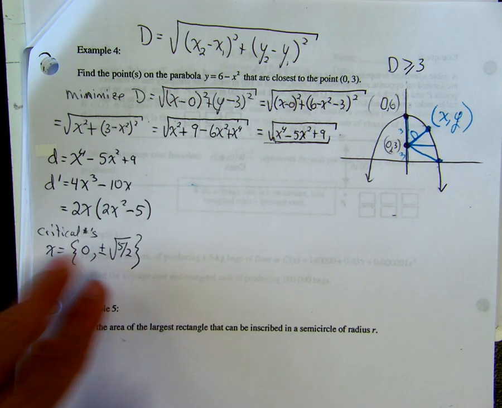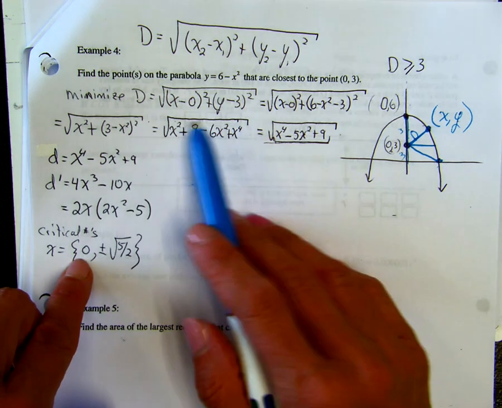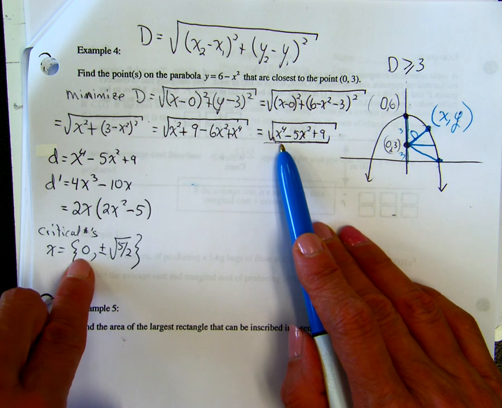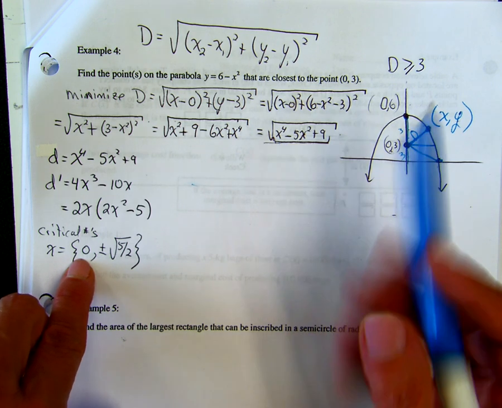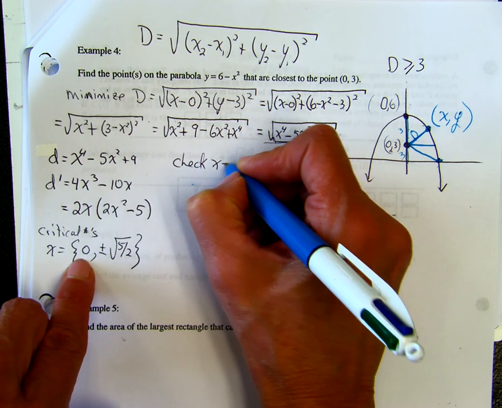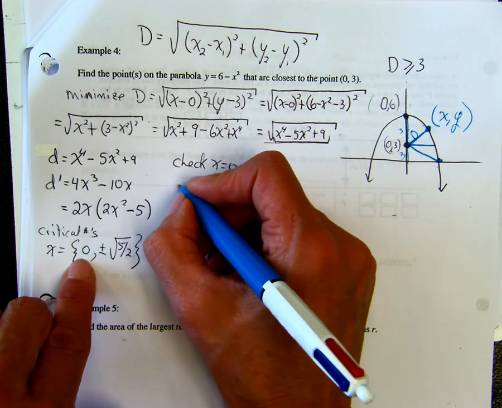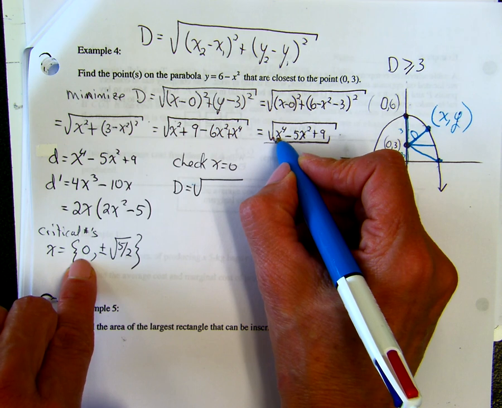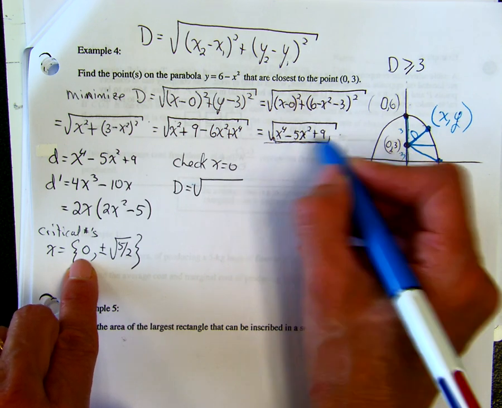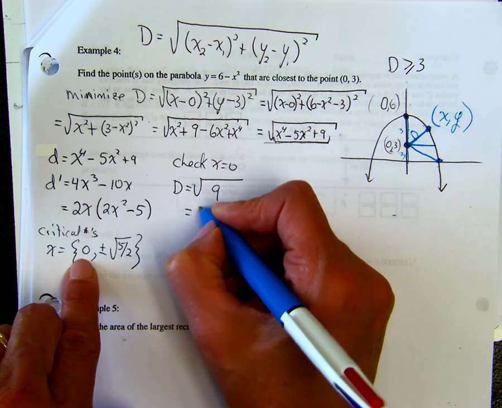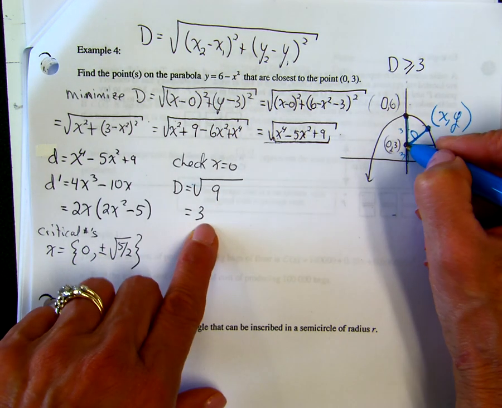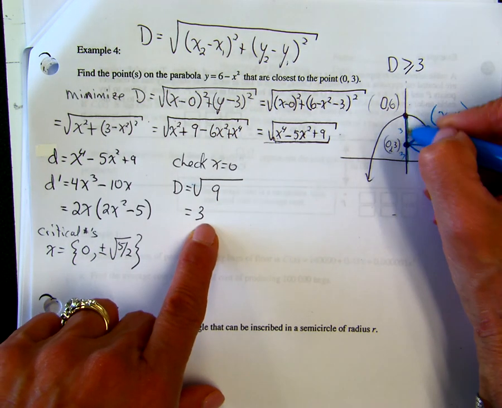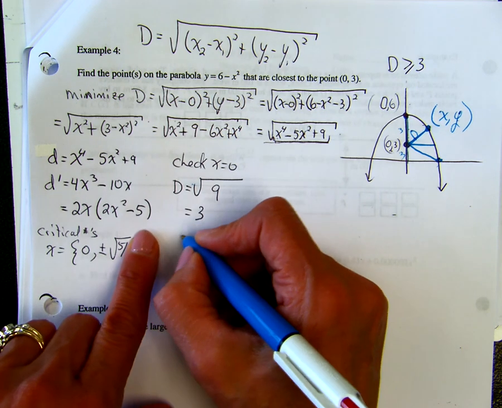Well, to minimize, we plug this back into our distance formula and find out which one is smallest. So let's check x is equal to 0. If x is equal to 0, our distance is the square root of 0 to the fourth minus 5 times 0 squared plus 9. Our distance is 3. But hey, we already knew that, didn't we? Okay, let's check.